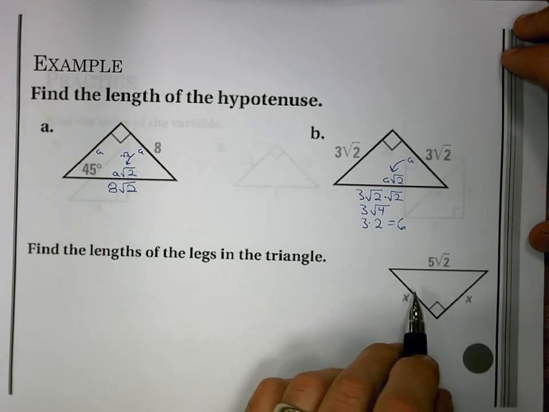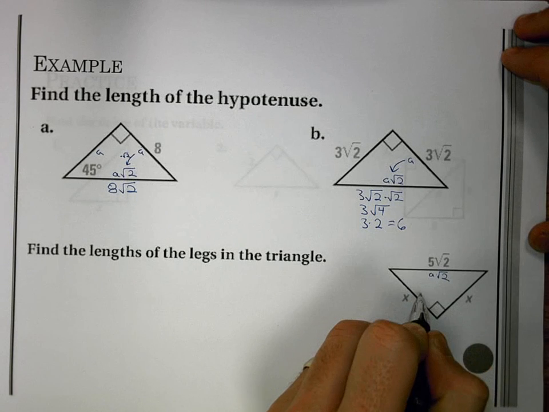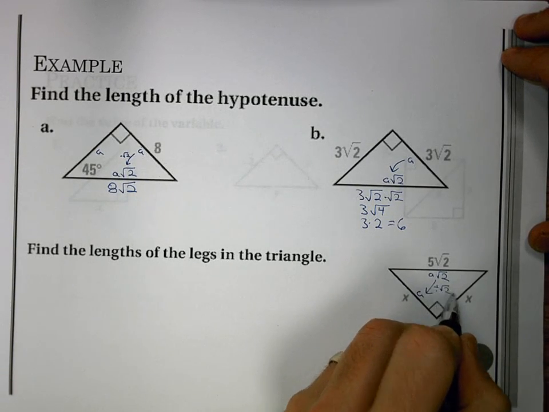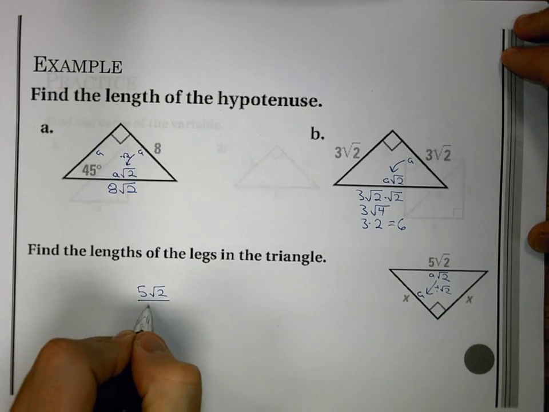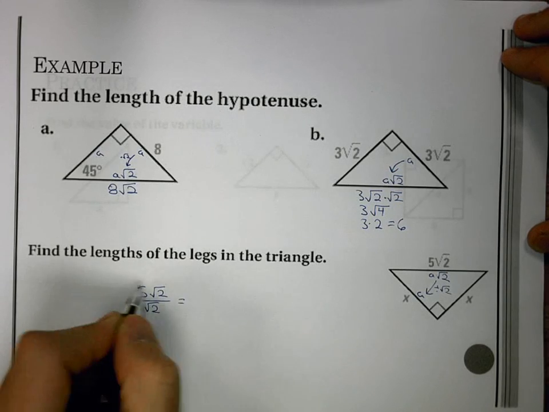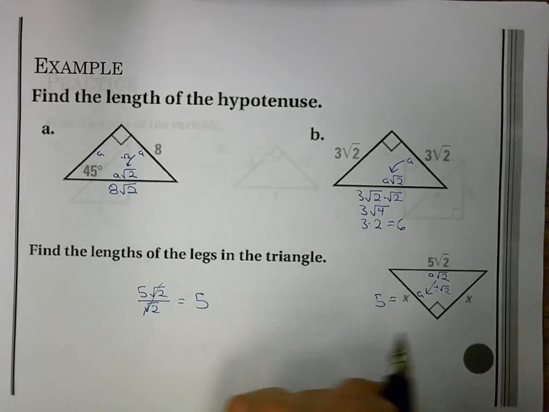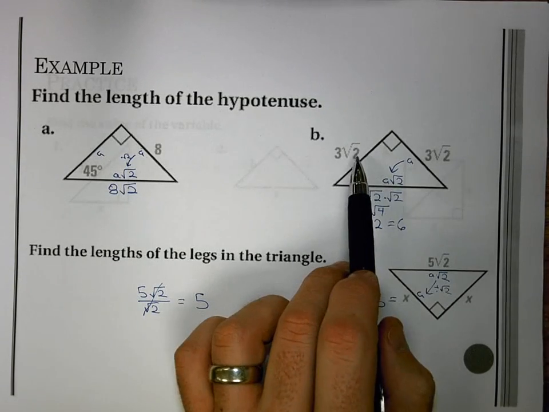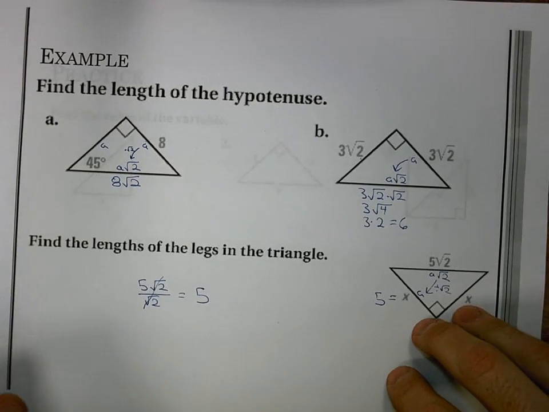Okay, next one. I have 5 root 2. That's my hypotenuse, and I want to go to the leg. So I'm going to divide by root 2. So I'm going to take 5 root 2 divided by root 2. Those simplify, and it becomes just 5. And maybe you saw that. Really, that's the difference when there's a root 2 there. We multiply from the leg to the hypotenuse. We divide from the hypotenuse to the leg.